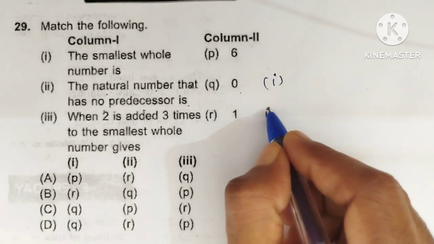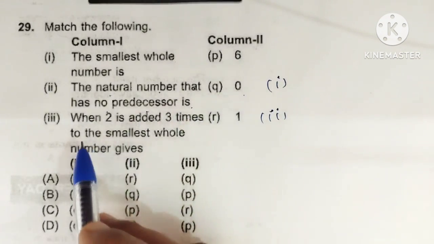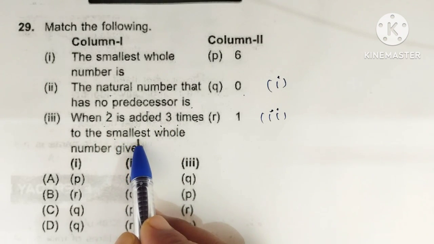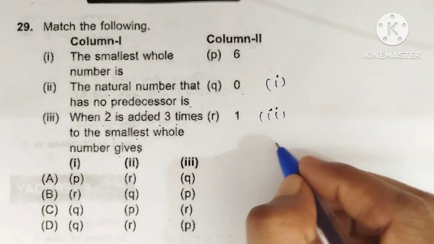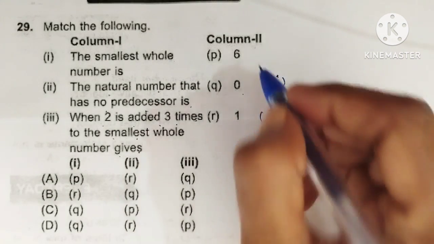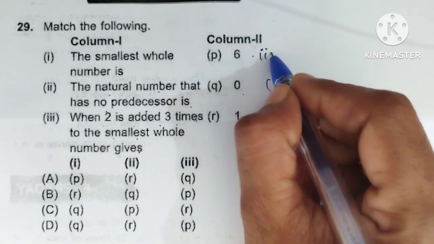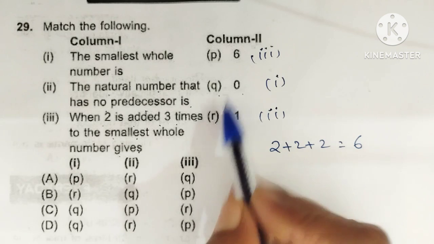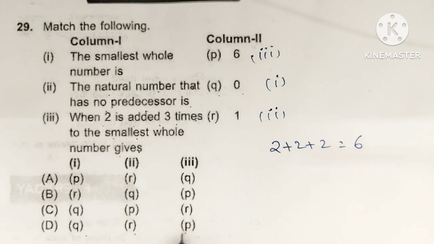When 2 is added 3 times to the smallest whole number, 2 plus 2 plus 2 gives 6. So Q R P, option D is the correct one.